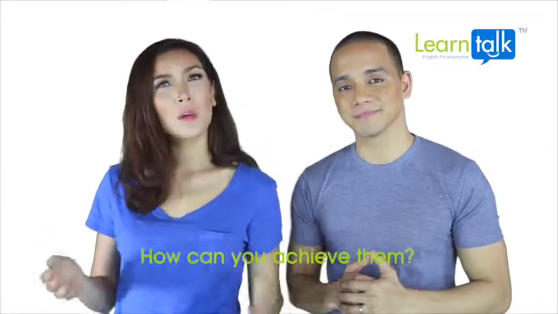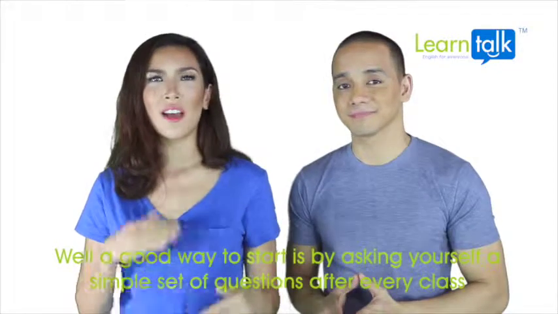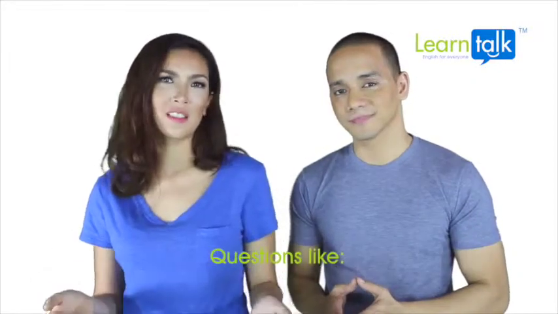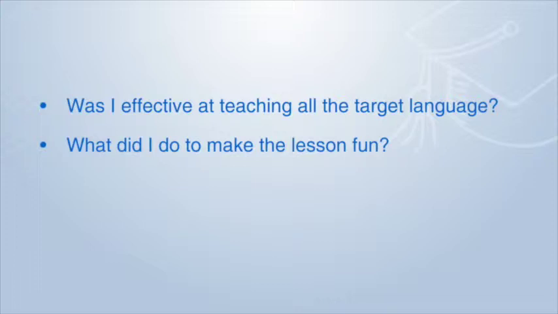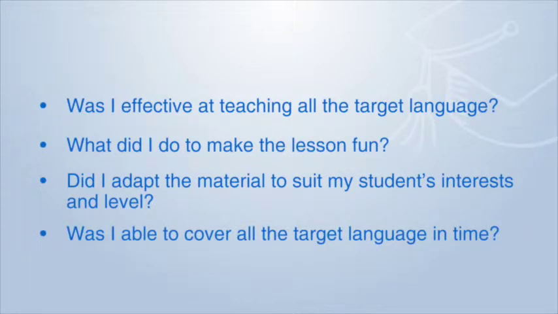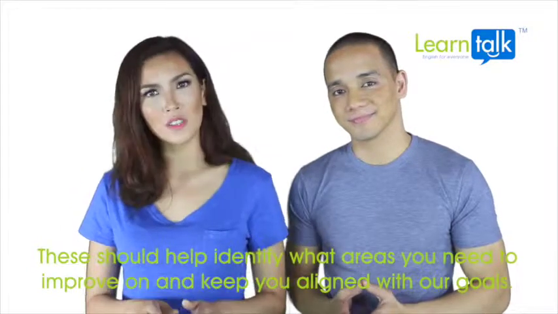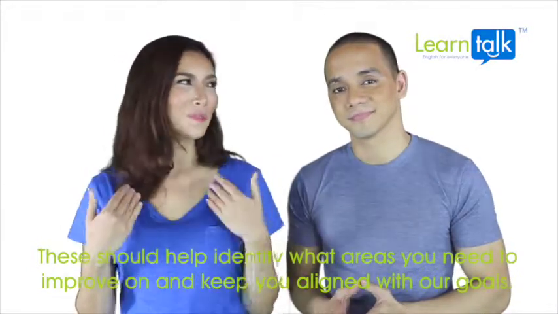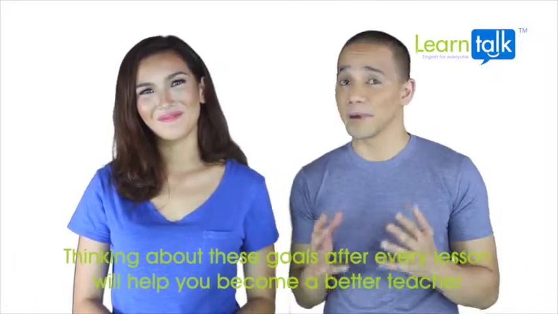How can you achieve them? Well, a good way to start is by asking yourself a simple set of questions after every class. Questions like, was I effective at teaching all the target language? What did I do to make the lesson fun? Did I adapt the material to suit my students' interests and level? Was I able to cover all target language in time? These should help you identify what areas you need to improve on and keep you aligned with our goals. Thinking about these goals after every lesson will help you become a better teacher.